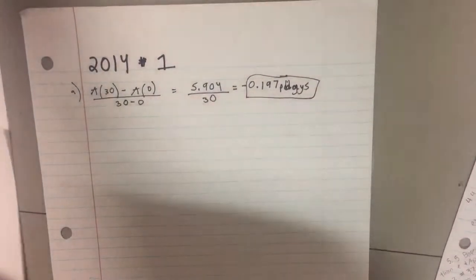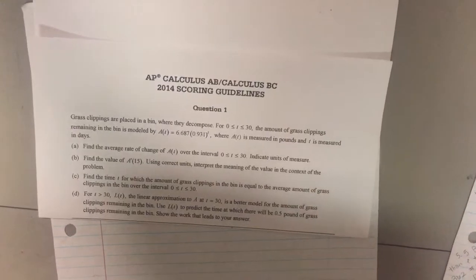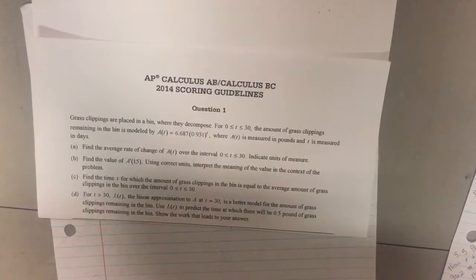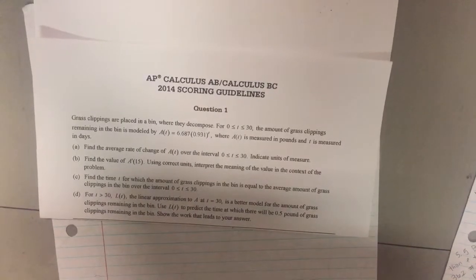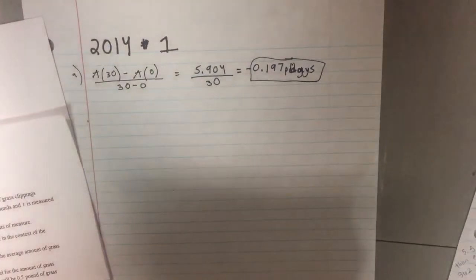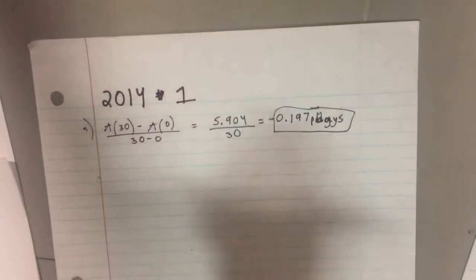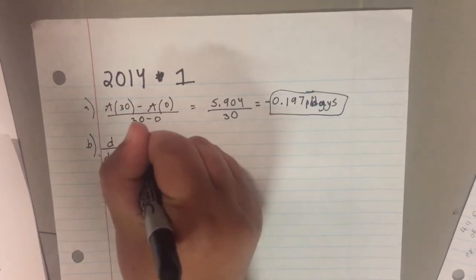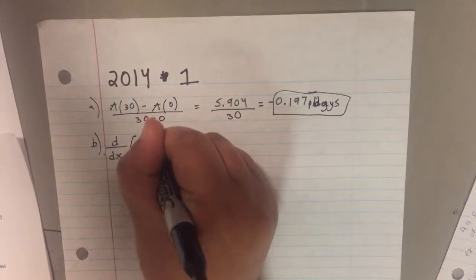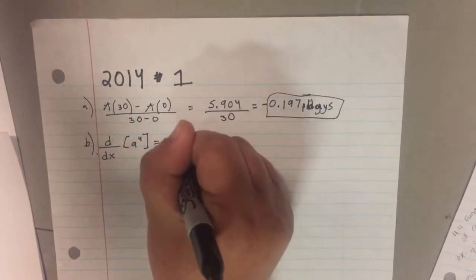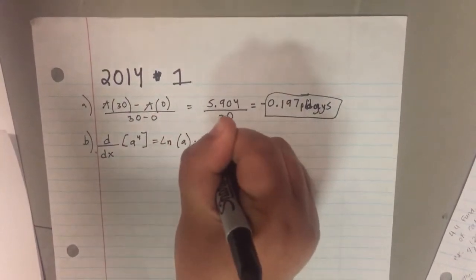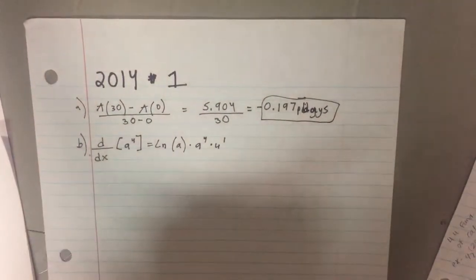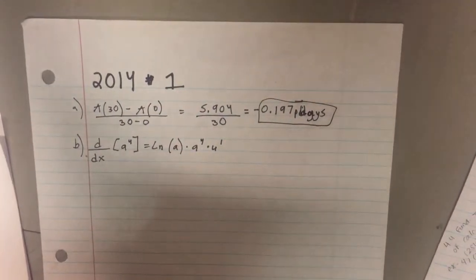Okay, and then B asks, find the value of the derivative at 15 using correct units. Interpret the meaning of the value in the context of the problem. So you take the derivative, and you need to know this property in order to do this problem. d/dt of a to the u equals ln of a times a to the u times u prime. And in this case, u prime would just be 1.